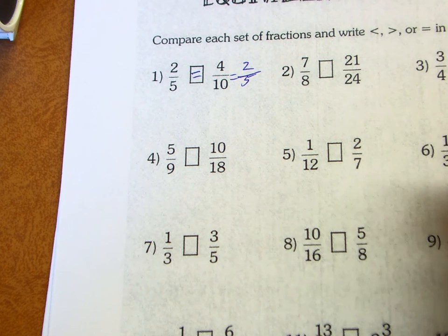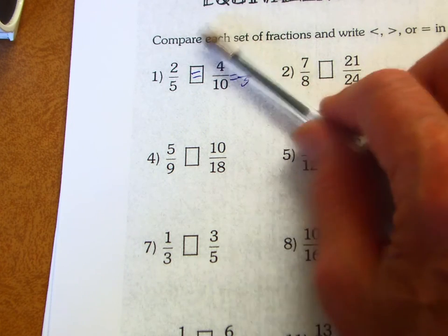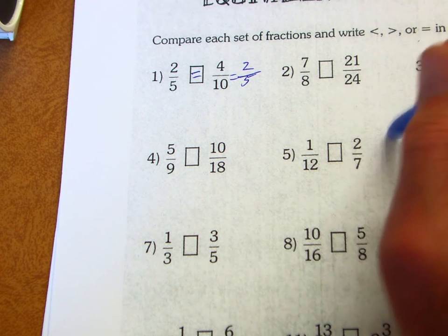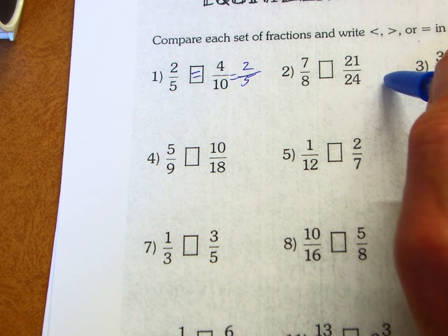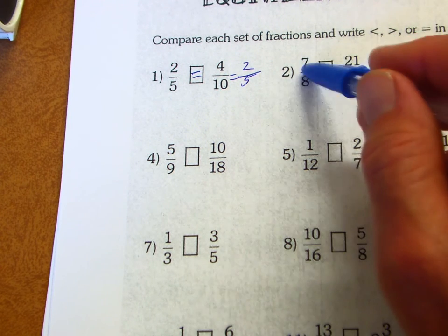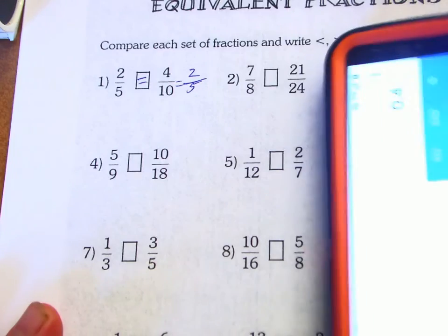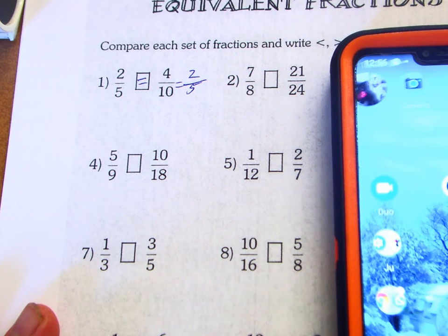How can you tell if they're equal or not? Or which one's bigger, which one's smaller? What did I tell you? What's an easy way to compare fractions? Change them to decimals. Let's look at number 2. I'm going to change that to decimals.